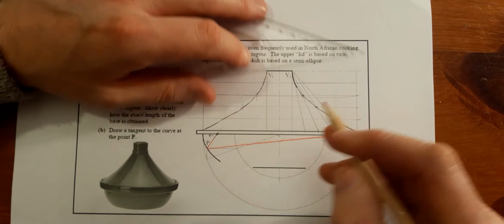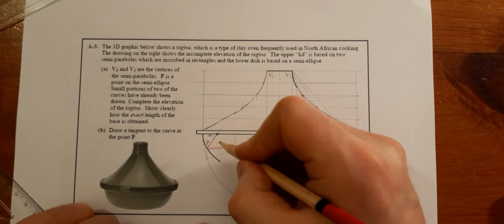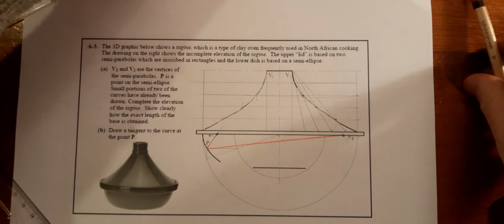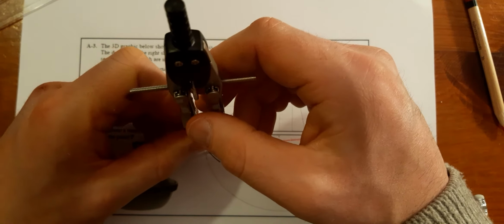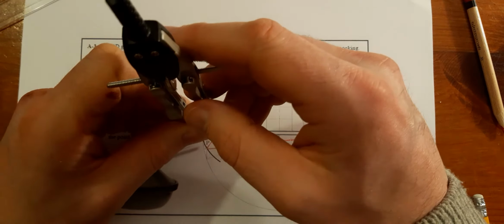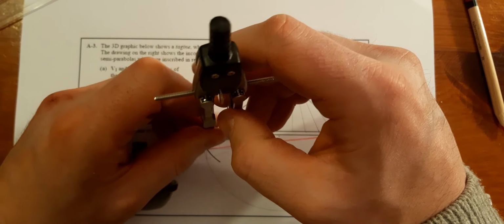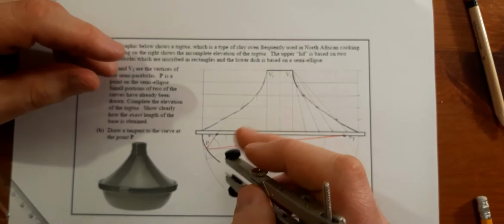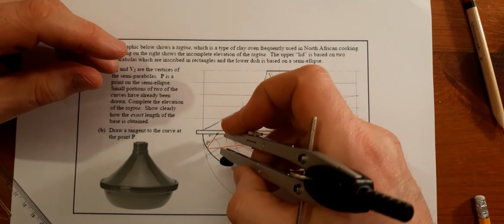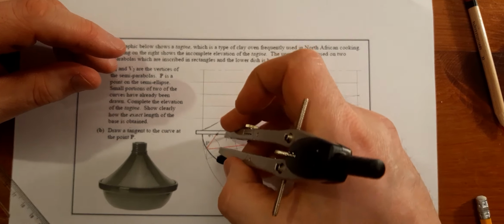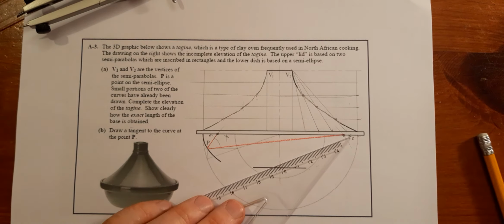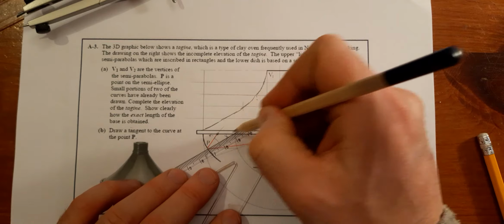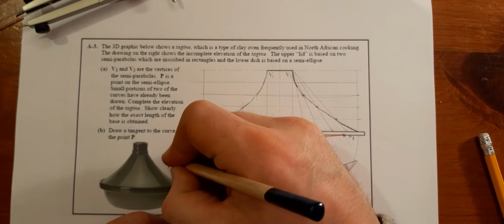to the point P. And what we've got to do is we've got to bisect this angle here. So I'll do that quickly there. By bisecting that angle, we will get the normal. And then the tangent will just be at a right angle to that then. Okay, so bisecting that, that'll get me the normal.